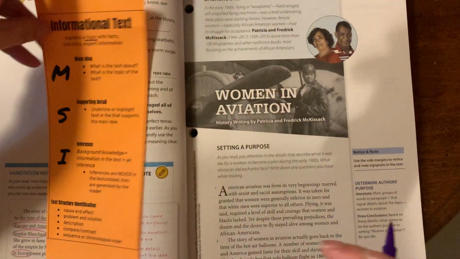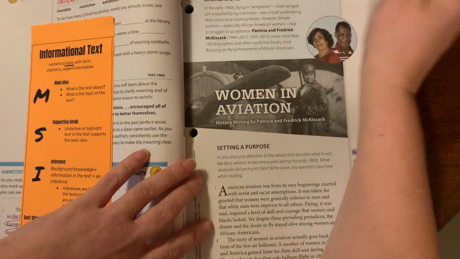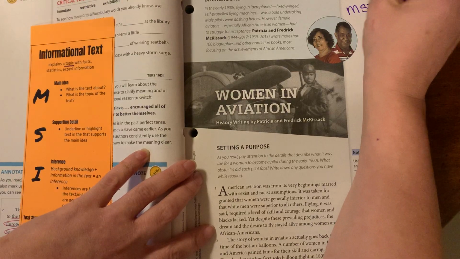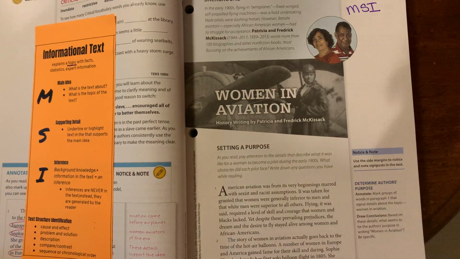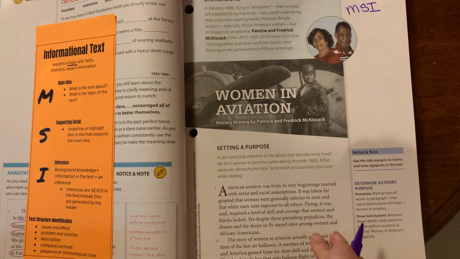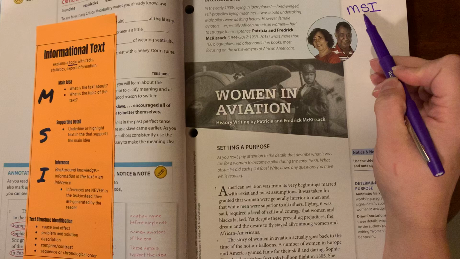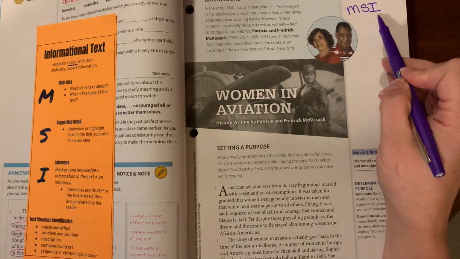Whenever you see an informational text, the first thing that you need to write on it is MSI. This is a quick way for me to know that this is informational text, and I am looking for the main idea, supporting details, and then I'm going to make an inference.